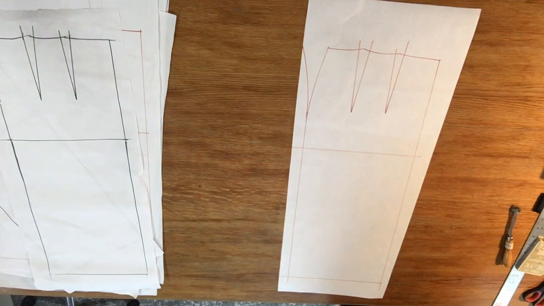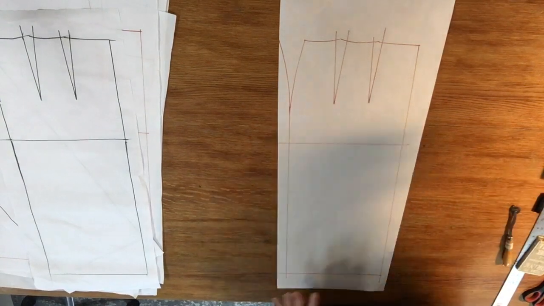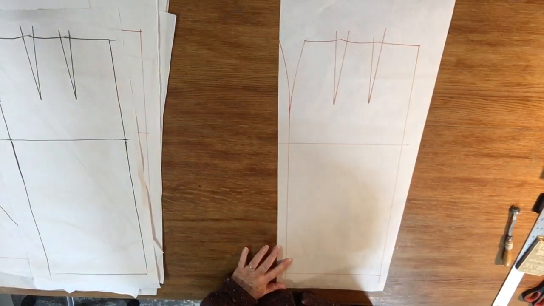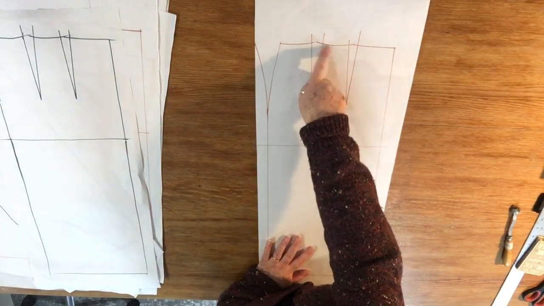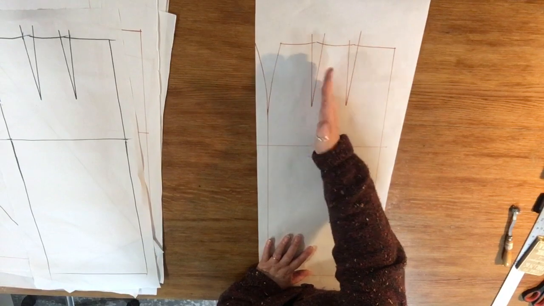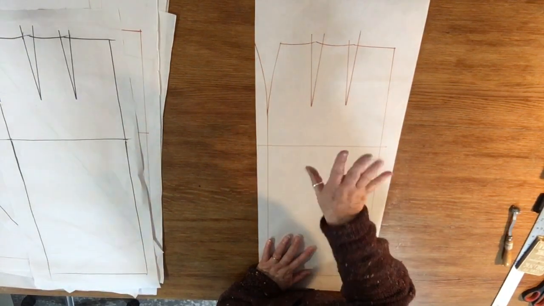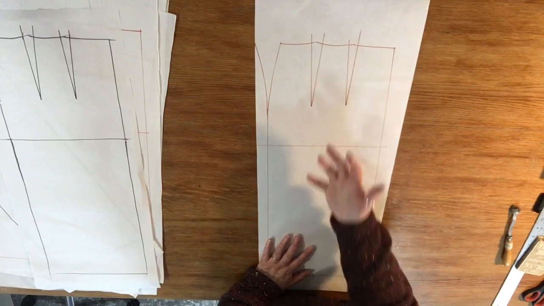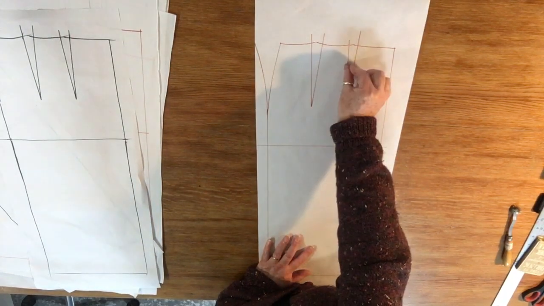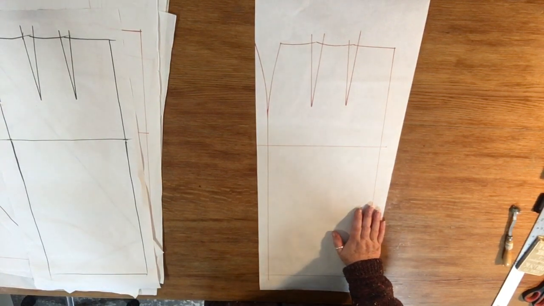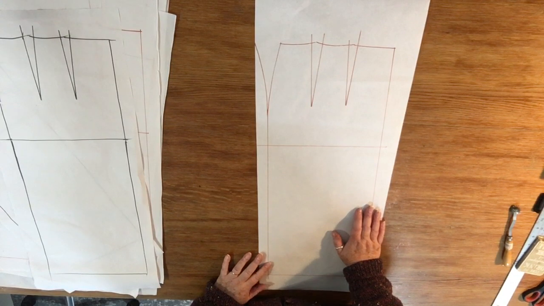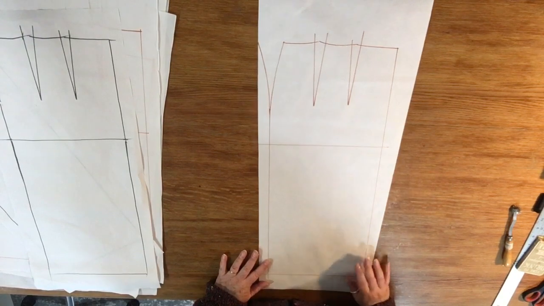Okay, so we've looked at how you would just plot on where the darts would be, or where you could move darts to, simply by adding up what the darts are, putting a line from the hip line. You can just reinterpret the amount of fabric that's taken out with the dart in that way. But you can also manipulate the darts by slashing and spreading, or slashing and closing, whichever. So that's what we're going to do now.